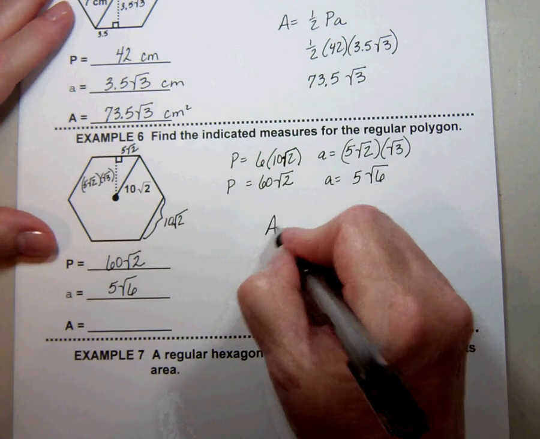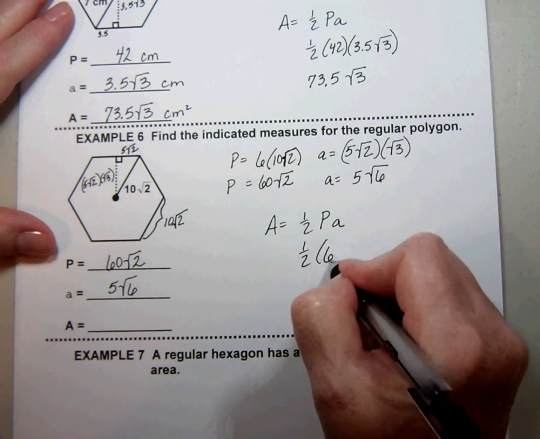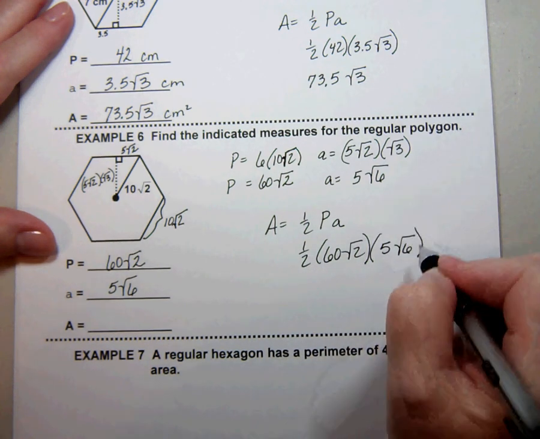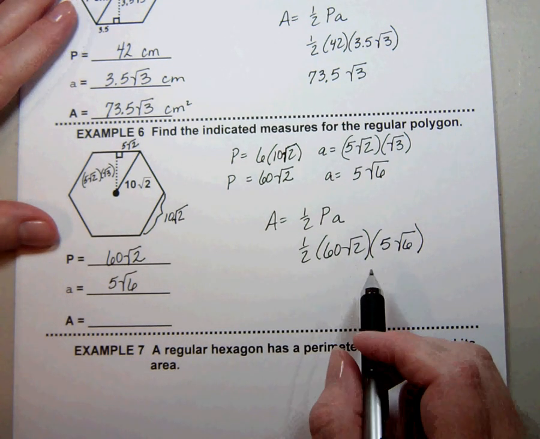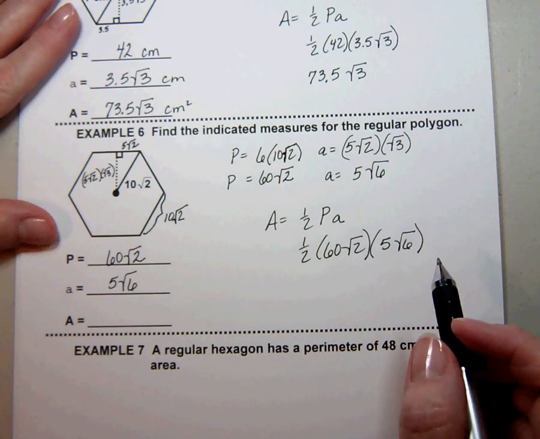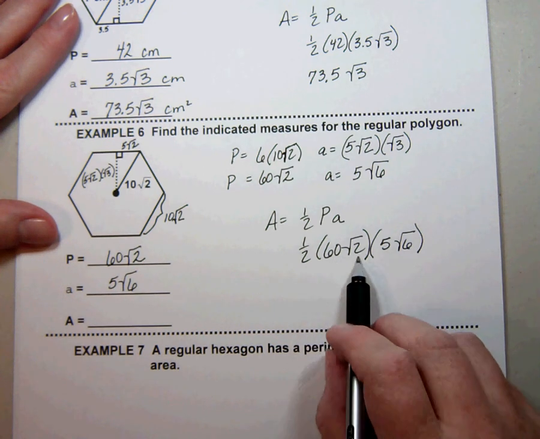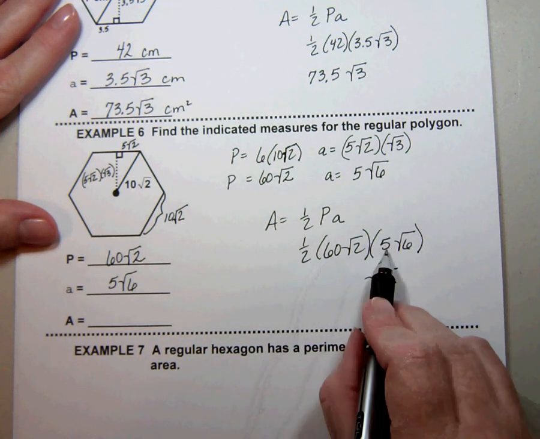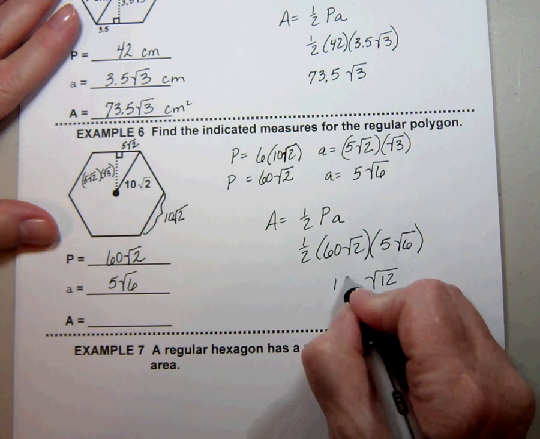Okay, one-half perimeter times apothem. Your perimeter is 60 times the square root of 2. Your apothem is 5 times the square root of 6. Now, we can do this in the calculator if you want to, and if you use the radical signs and the numbers, you're going to get a decimal. So let's leave it in radical form. And remember, because we're just multiplying, you do multiply the 2 and the 6 for your radical. And then one-half of 60 is 30, and 30 times 5 is 150.